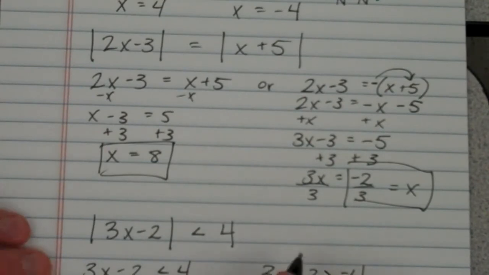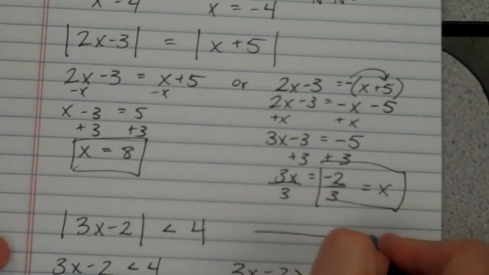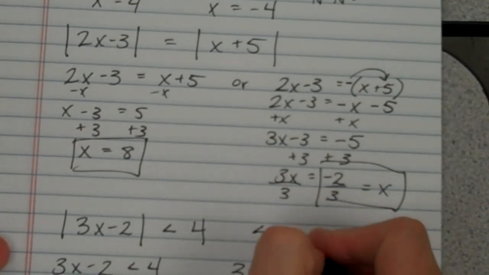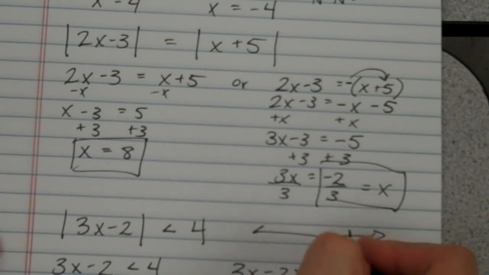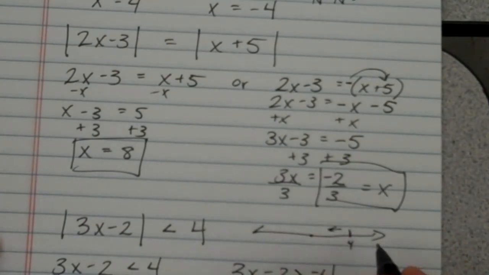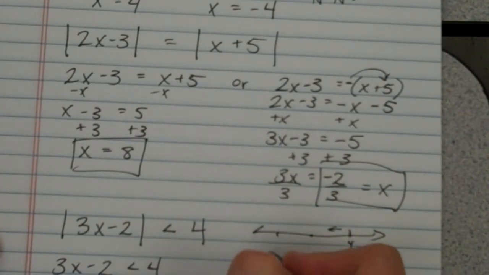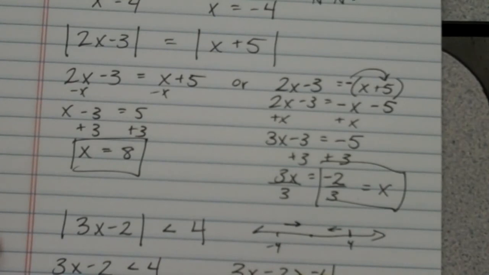And if you think about it, on a number line, if it is less than 4, the distance from 0 is less than 4, then a mirror of that is that it would be what? Greater than negative 4, right? So that makes sense. So less than 4, greater than negative 4. Okay?